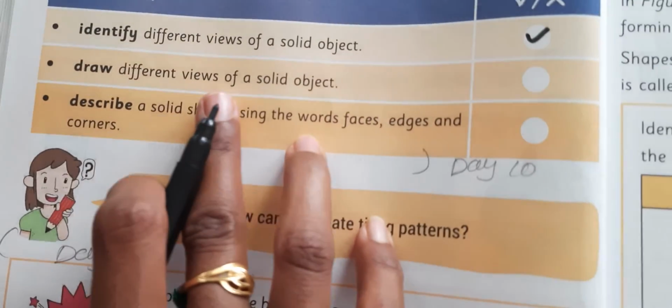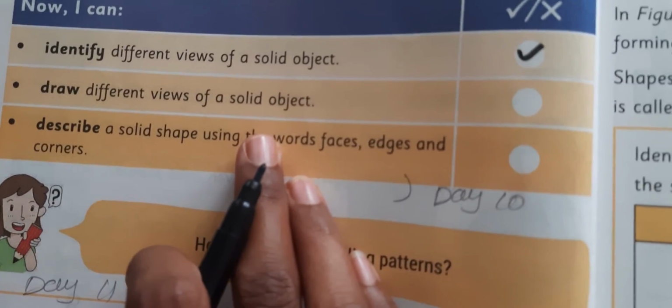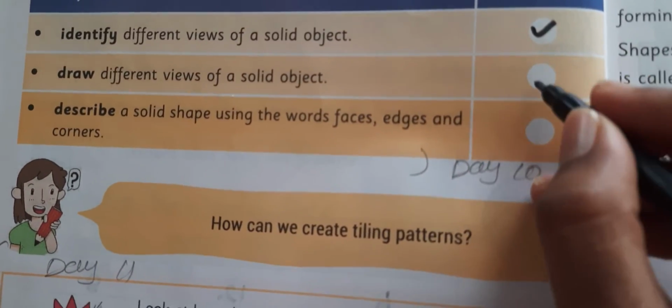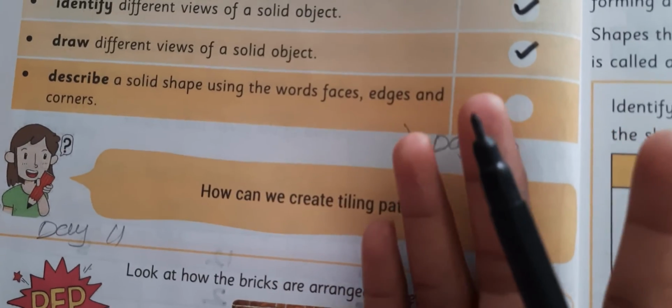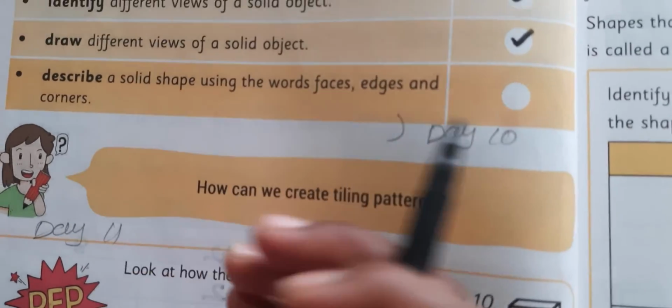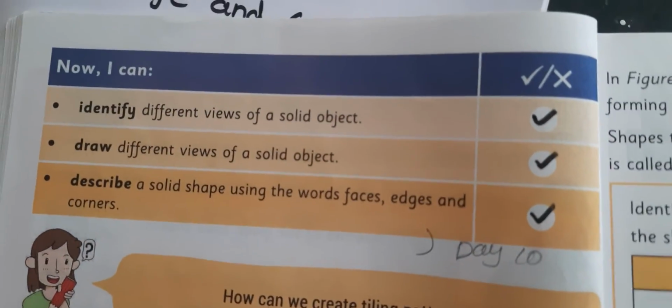Next one, draw the different views of a solid shape. If I give this cube, you can draw the top view, side view and front view of that solid shape. If you can draw that, put a tick. Next, describe the solid shapes using the words faces, edges and corners. Okay, you can describe the solid shapes' properties. If I give the cube, you can say the cube has 6 faces, 6 flat faces, 12 edges, 8 corners. Like that you can describe the solid shapes. So put a tick. Okay, do you have any doubts?